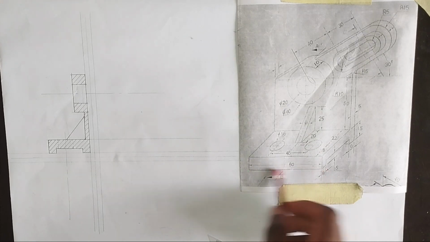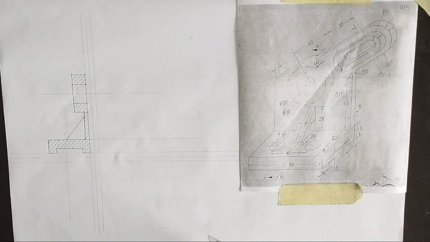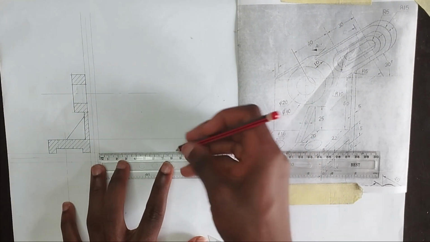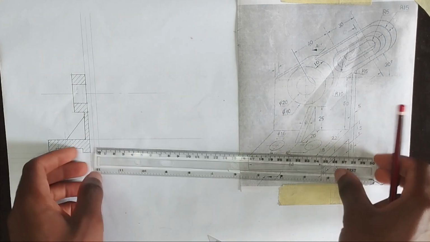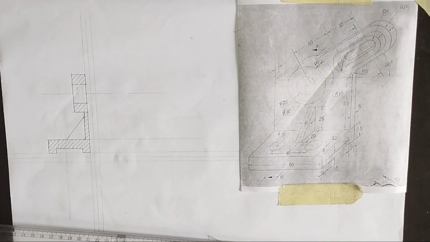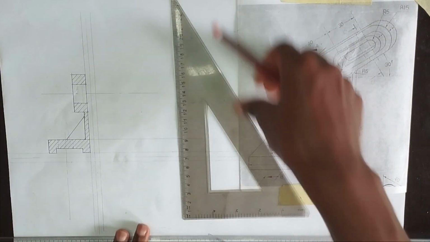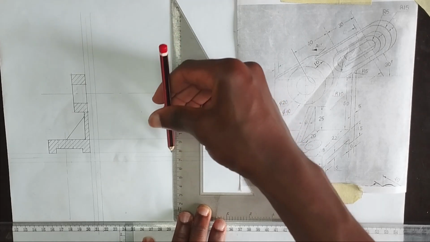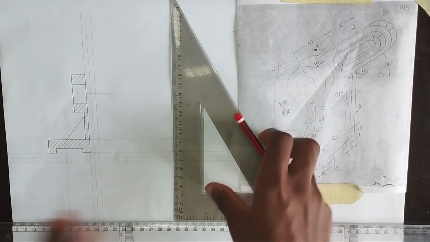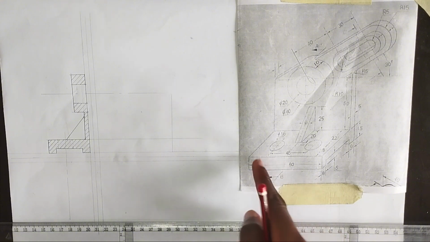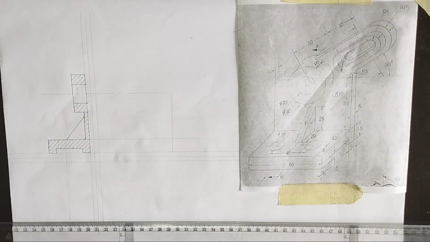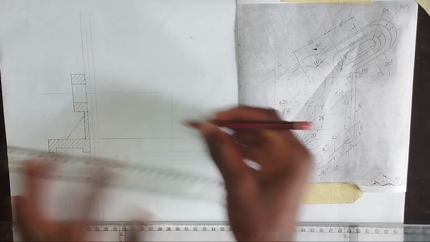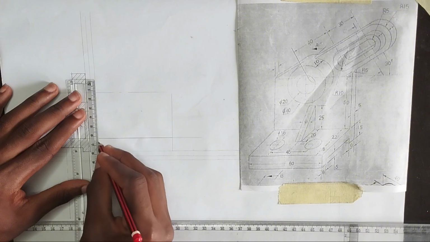Now the total length of the side view, as we have been given, is 80 millimeter. So from this point I'm going to pick 80 millimeter. At point 80 millimeter, I'm going to project a thin line upward, like this. Okay, so this is the thin line. Now as we can see, for this particular place I can thicken it out immediately, like this. That's for this point here.